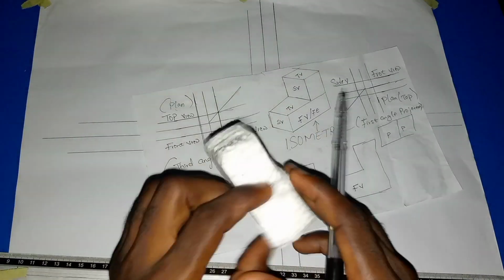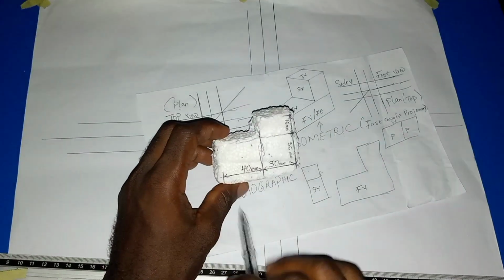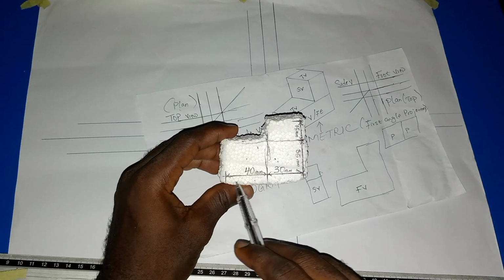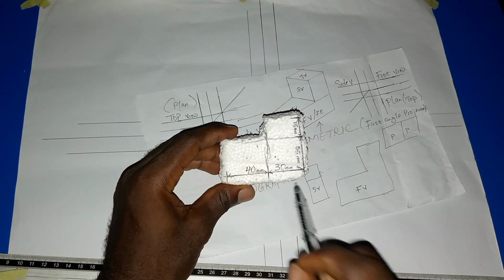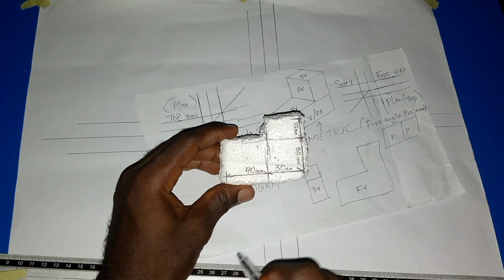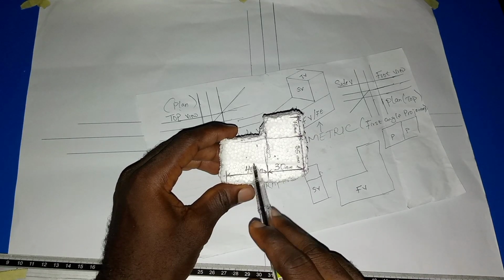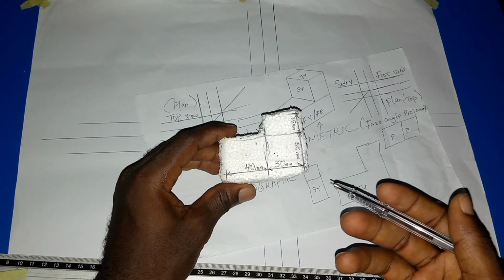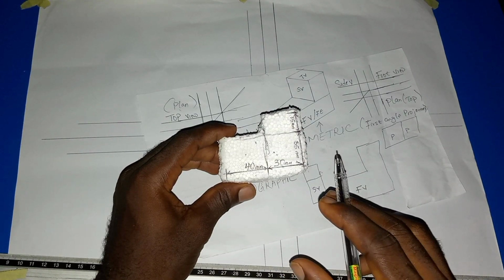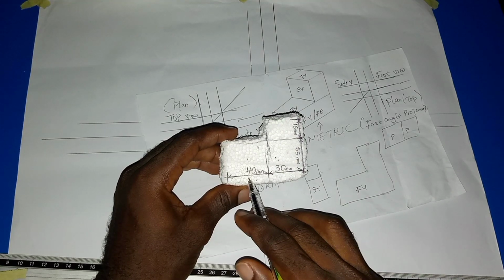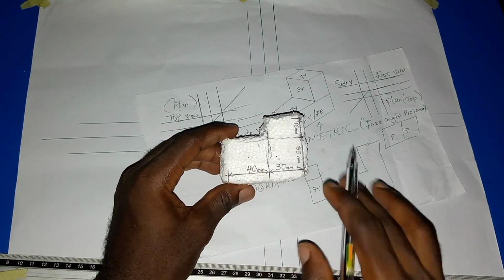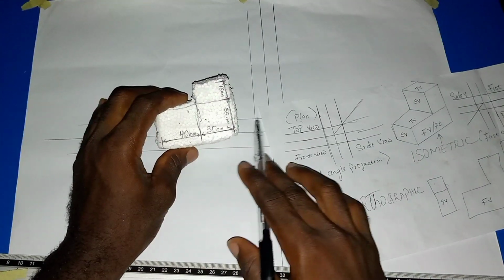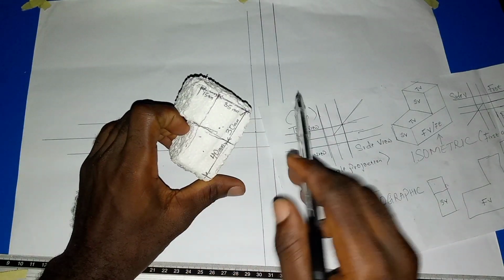Now let's move to the main drawing. In this object which I have at hand, the full length of this object is actually 70 millimeter, which is 7 centimeter, because converting millimeter to centimeter is actually dividing that given value by 10. So 70 millimeter divided by 10 is actually 7 centimeter. So our full length would be 7 centimeter for the horizontal part.